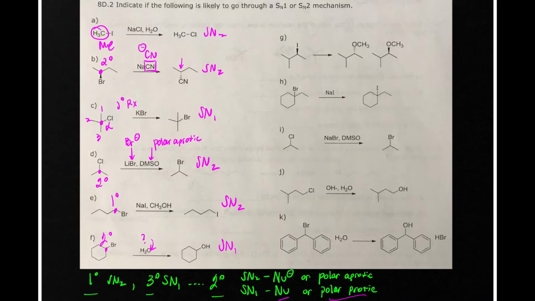Okay, how about this? Well, we don't have any conditions at all, so this is a secondary alkyl halide, so we can't look at the nucleophile or the solvent because it's not given to us. What we look at is the stereochemistry. There's a scrambling here, so that means it must proceed by that carbocation intermediate, which is flat, planar, and so it gives us both isomers. So that's SN1, okay?